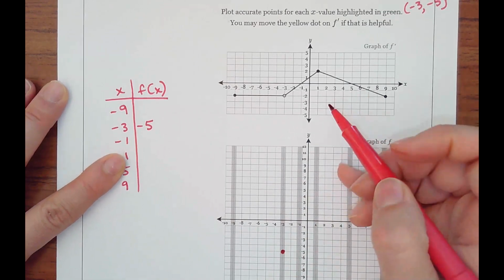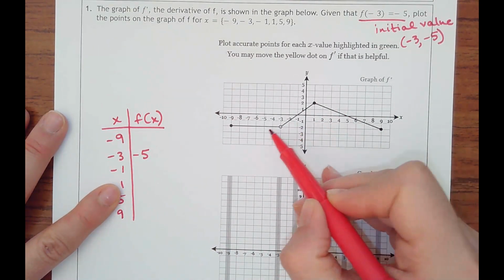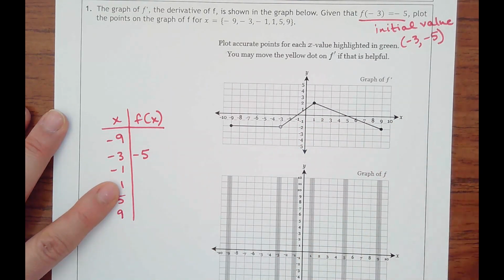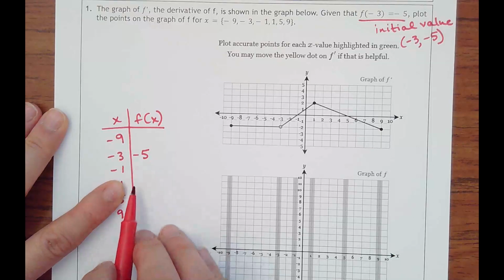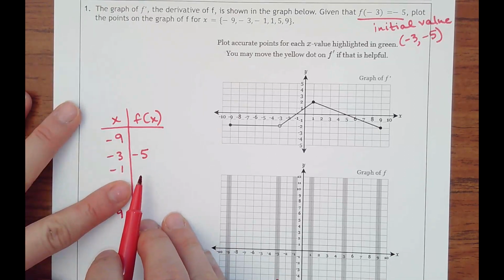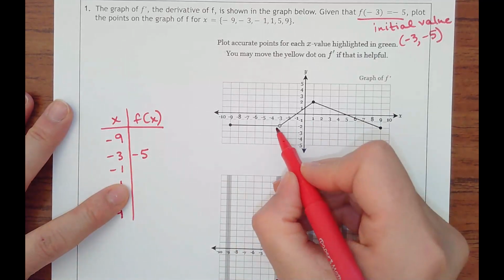Okay, so on theirs, they'll allow you, this is yellow, you can drag this. It kind of helps you a little bit. To me, I don't really need it. But anyway, let's go forward. I'm not going to go backwards yet. Let's go forward. So we're finding the interval -3 to -1.